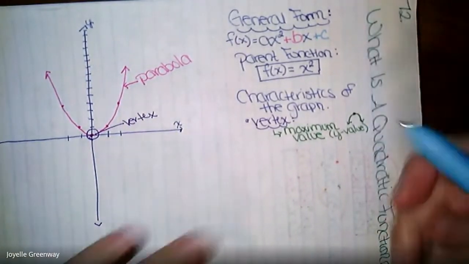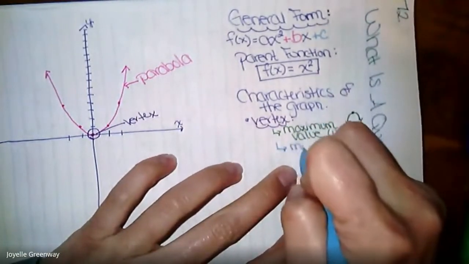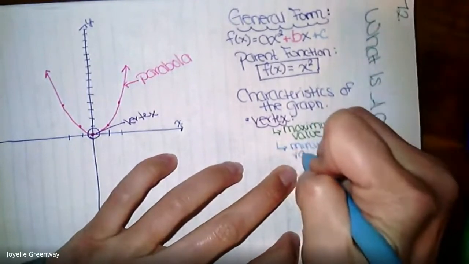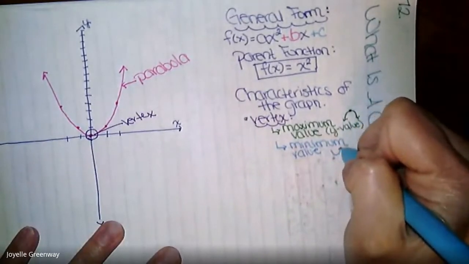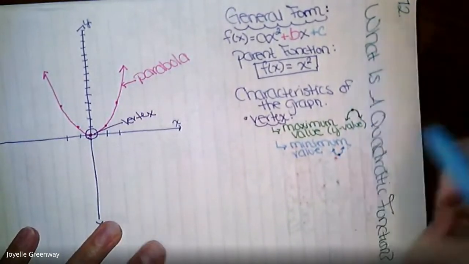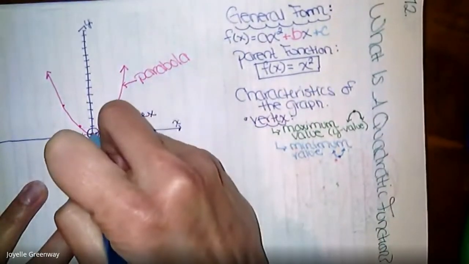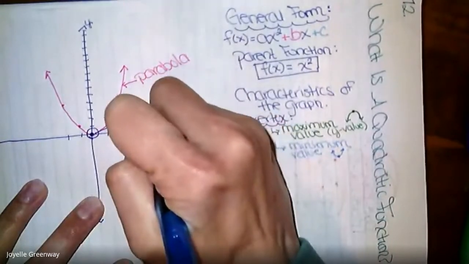Okay, so it can tell you the maximum value, or it can tell you the minimum value. So the minimum value is the lowest part of the graph. And that's what we have here. So this point right here is not only your vertex, it's also your minimum.